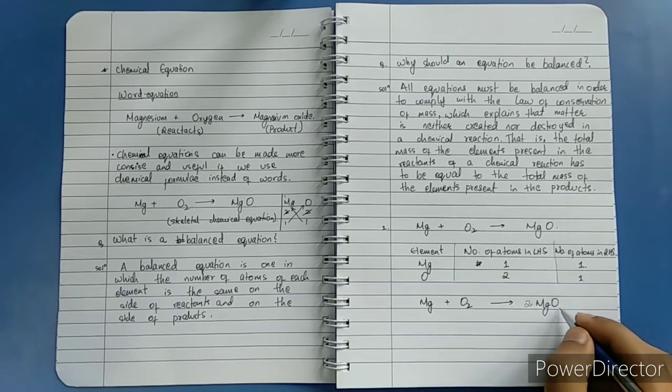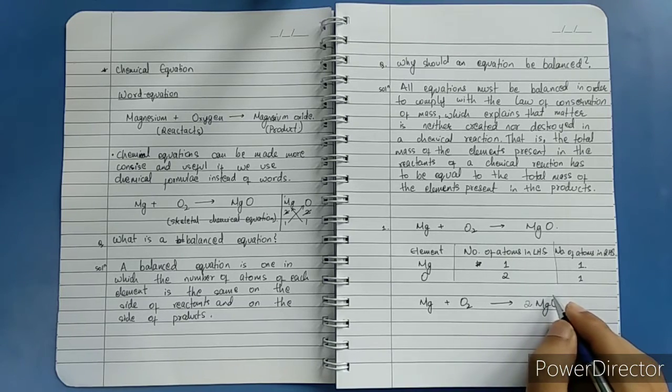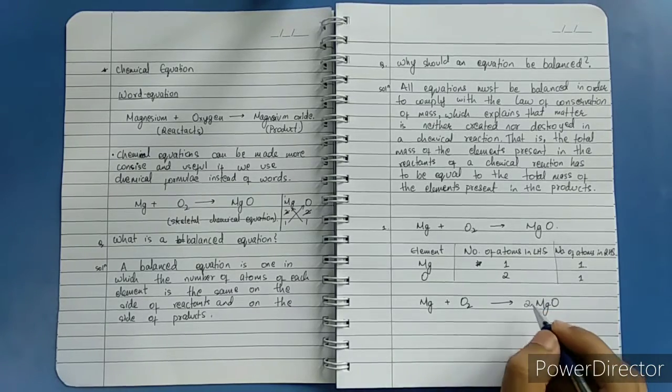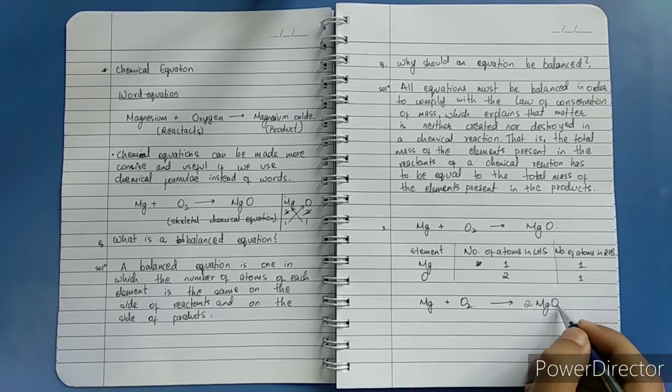We cannot put a subscript over here because this is a compound, so you cannot change the property of a compound. So what we do is we put 2 in the front. Now this 2 is not only for oxygen but also for magnesium. Magnesium was 1, 1 into 2, magnesium is now 2, oxygen 2.